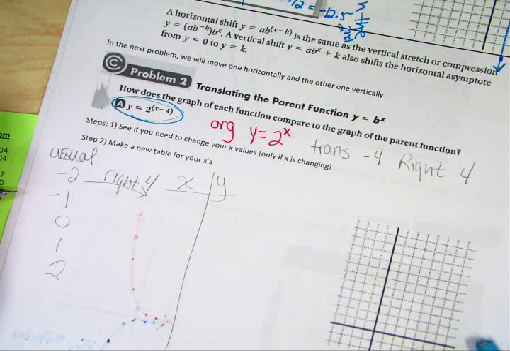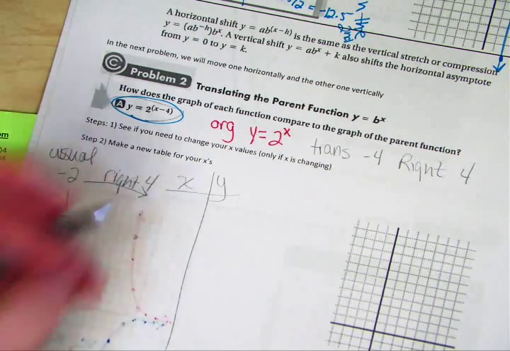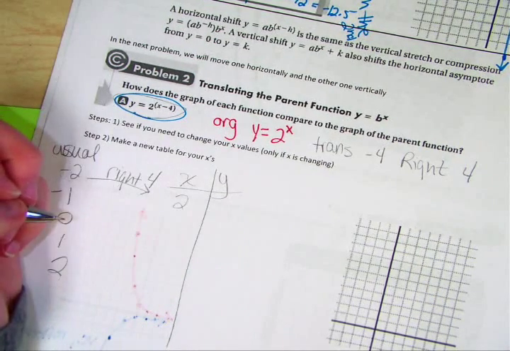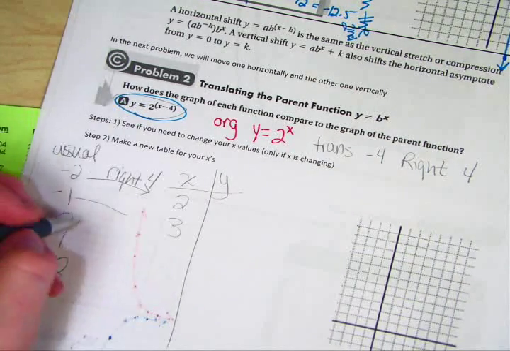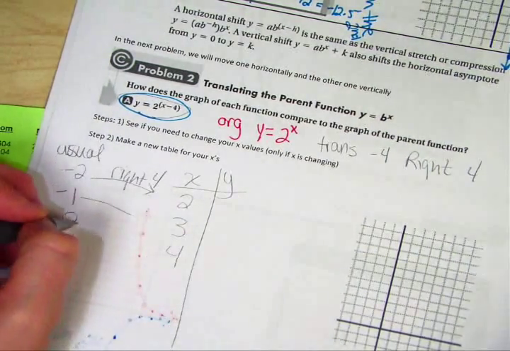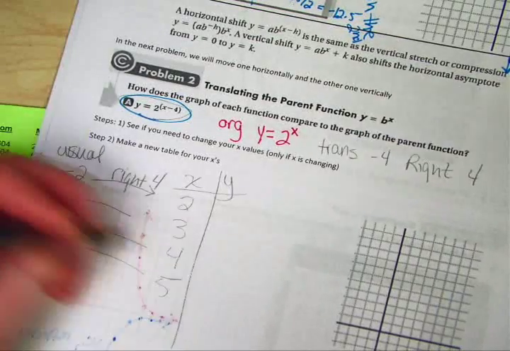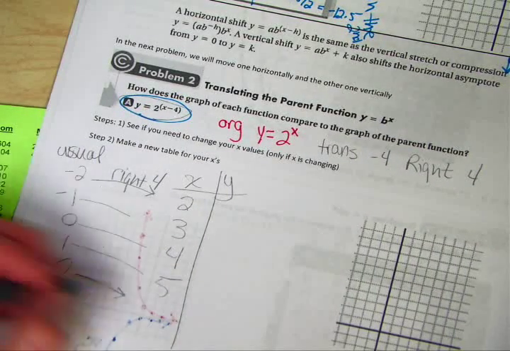So I am instead going to plug in 2, 3, 4, 5, 6.